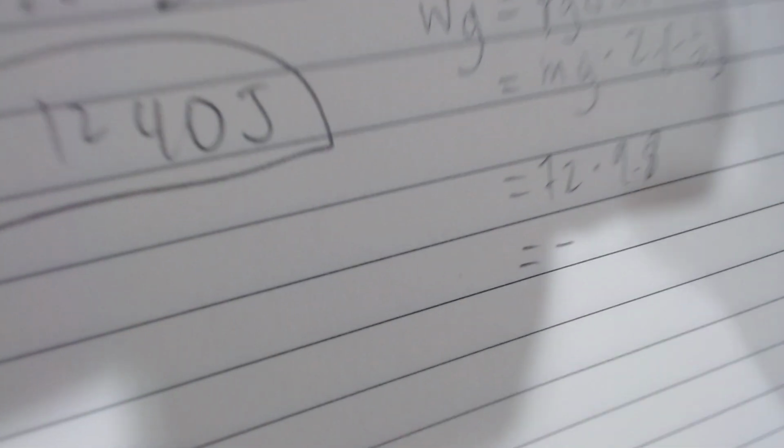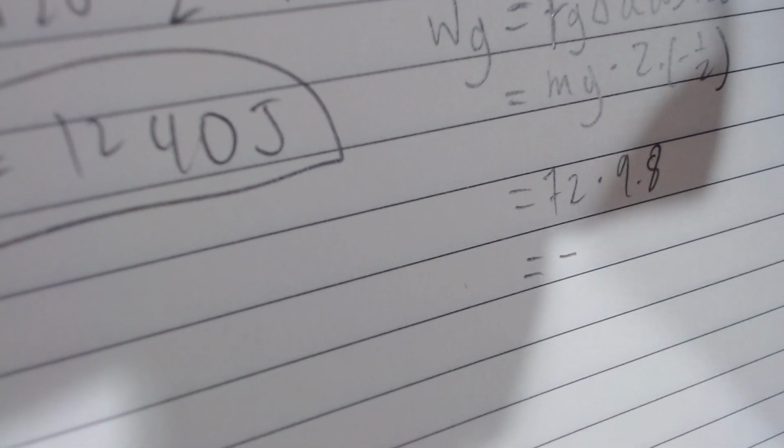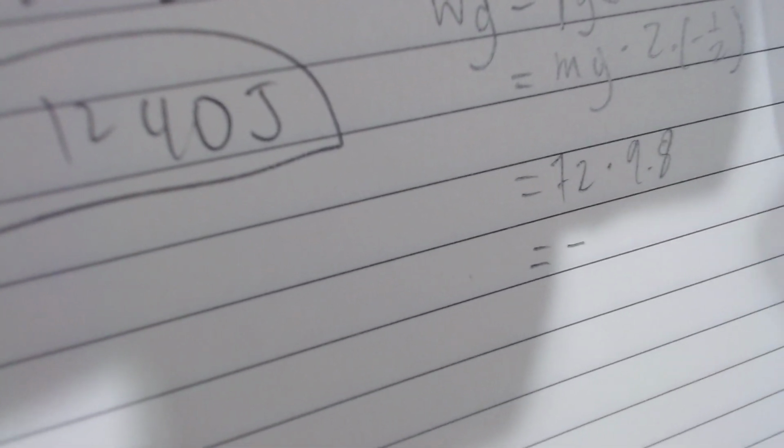I gotta use the calculator. I'm not that smart. I'm not like Mr. Colterman doing it on the spot. I wish I was, but I'm not him. I'll never be him.